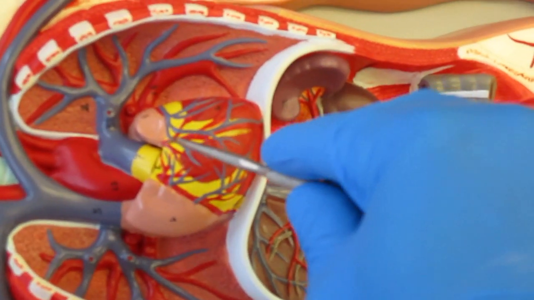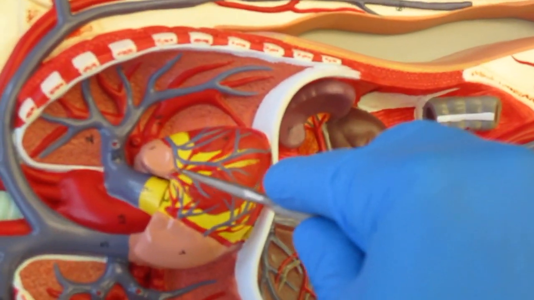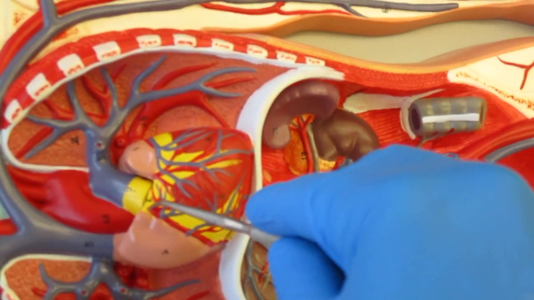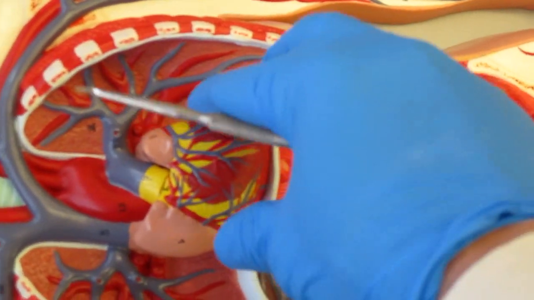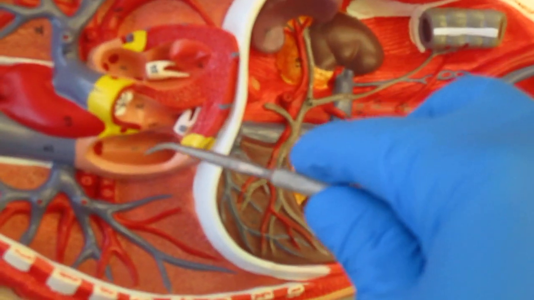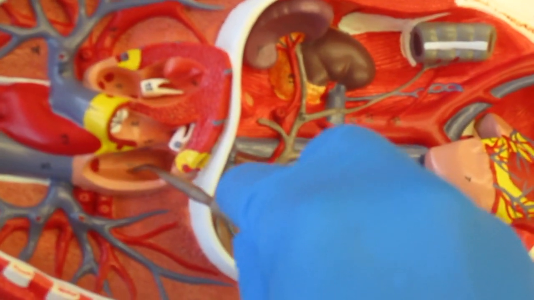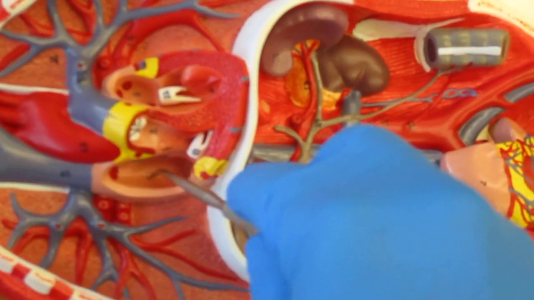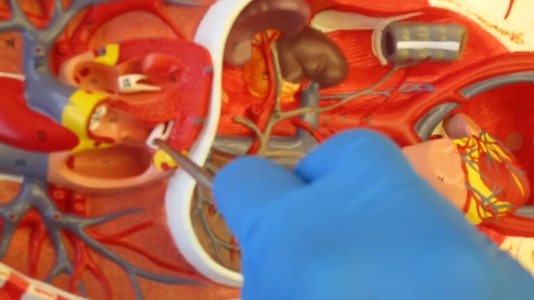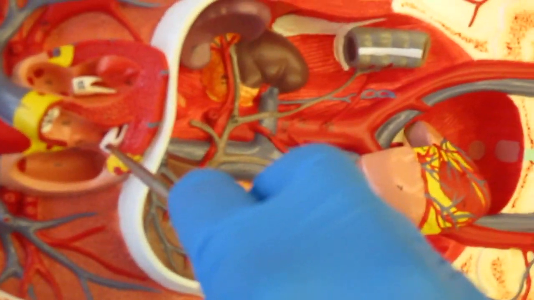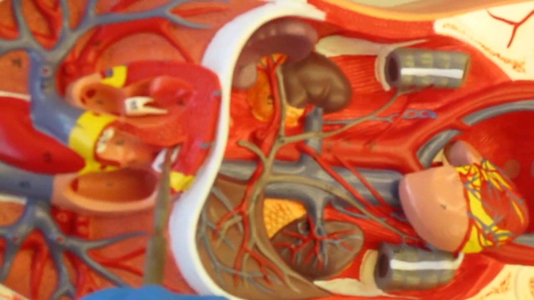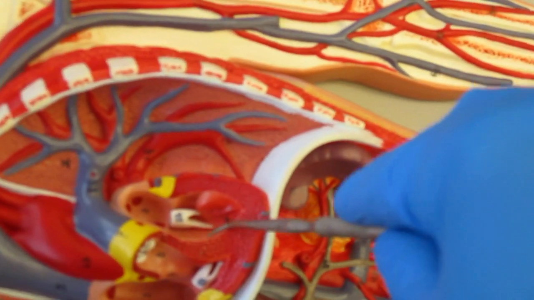You can see your left coronary artery here, your right coronary artery here, and of course your branches and such. Okay. Inside of the heart now we have the right atrium, and we have of course the tricuspid valve right here, and then we can see the ventricle right here. This is your left ventricle here.